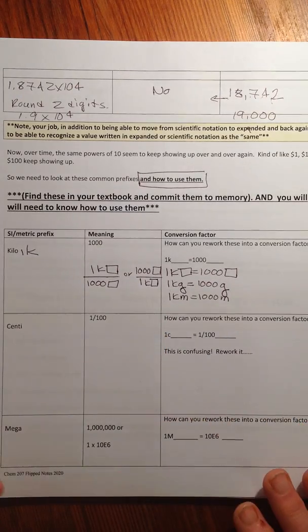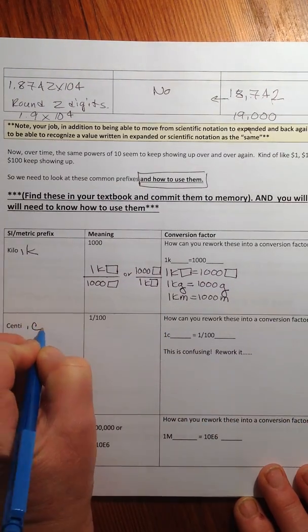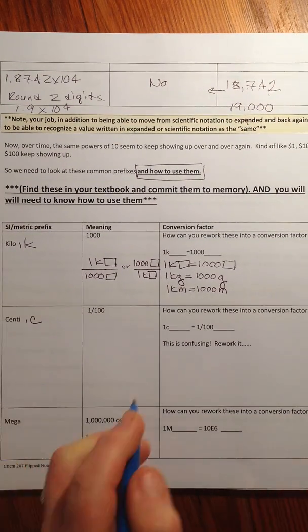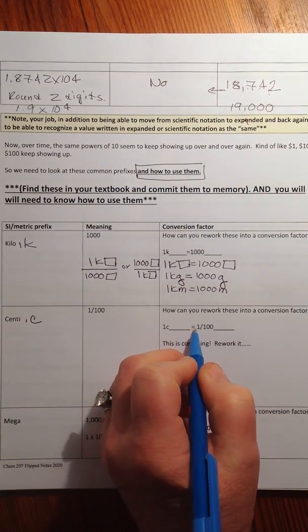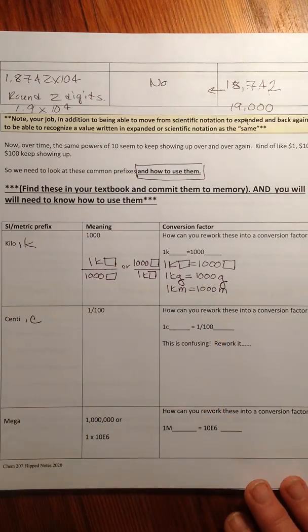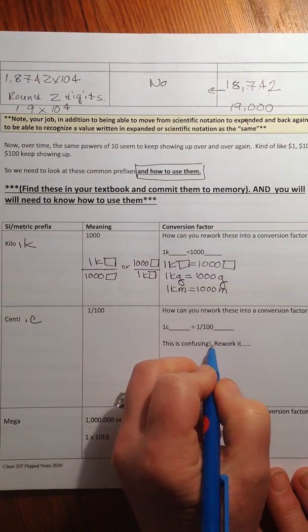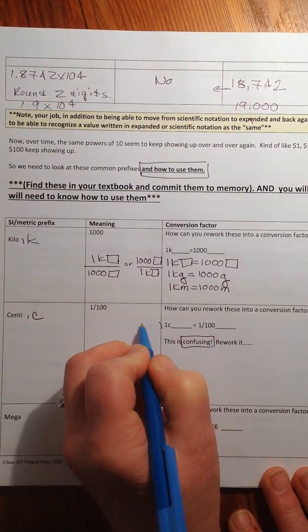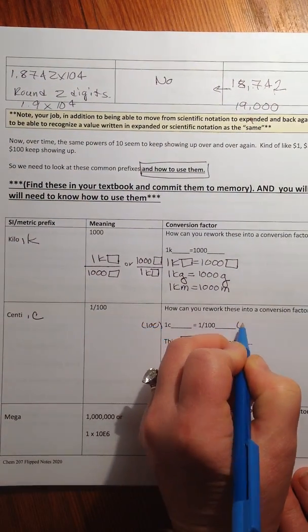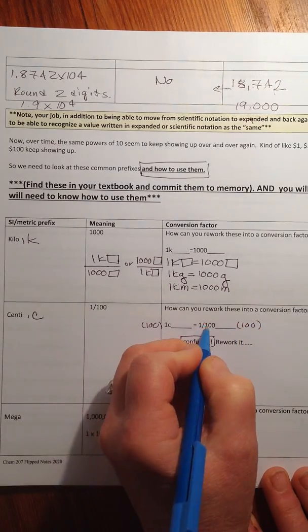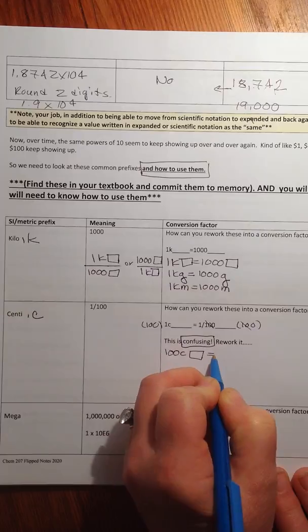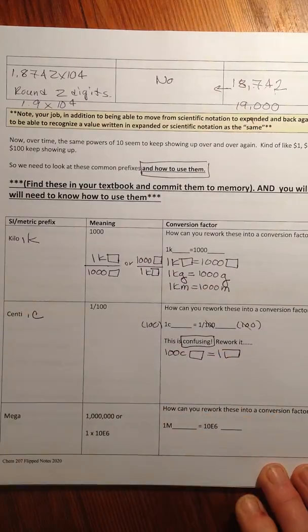Okay? Centi, little c, means 1/100th. So 1 centi whatever equals 1/100th of a whatever. And this, it can be confusing. Okay, so multiply both sides by 100 to say that 100 centi whatevers equals 1 whole whatever.